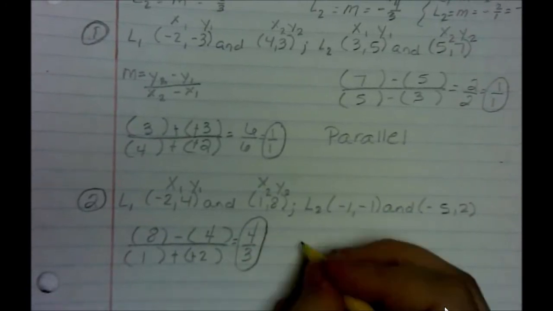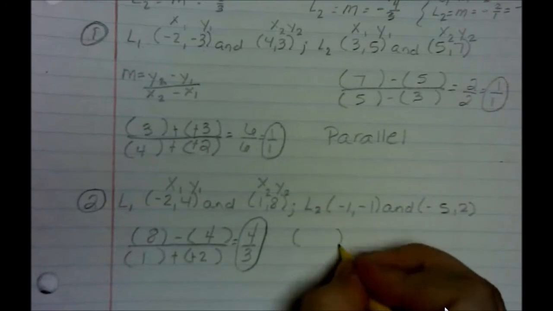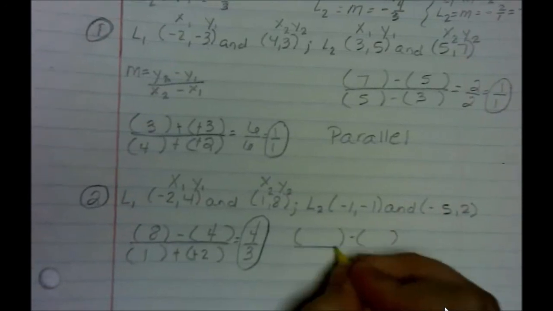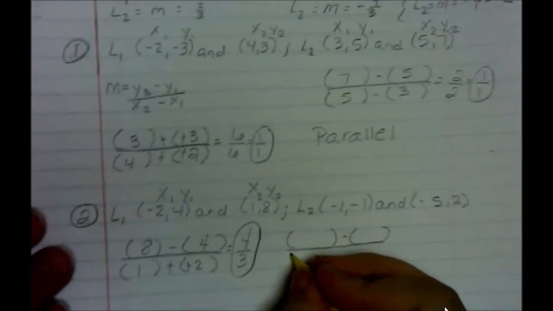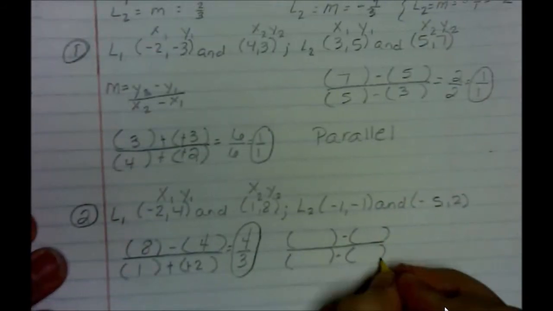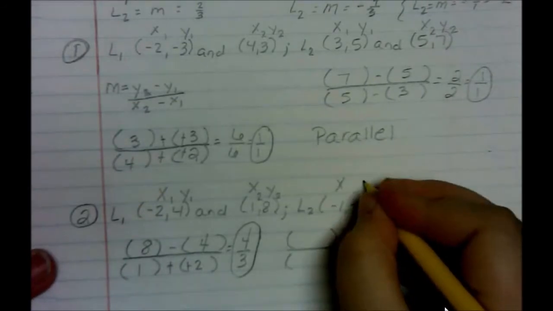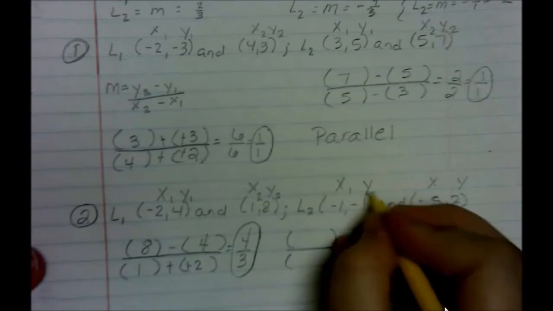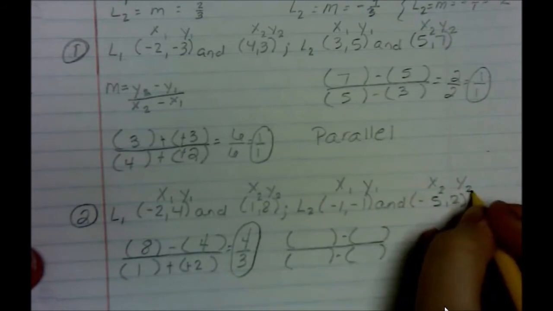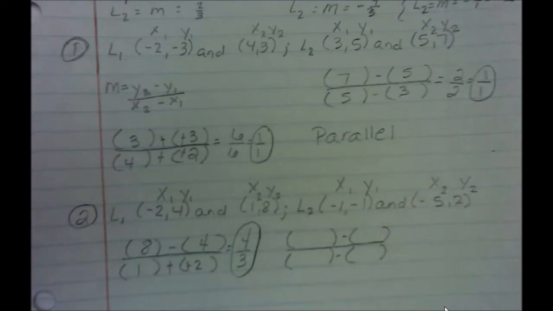For line 2, I'm going to do the same thing. So I'm going to write in my parentheses, and I'm going to label my x and y values, and this is my first ordered pair, this is my second ordered pair.